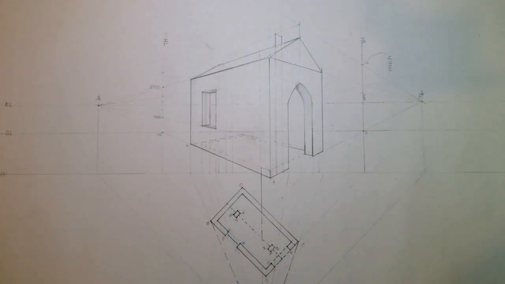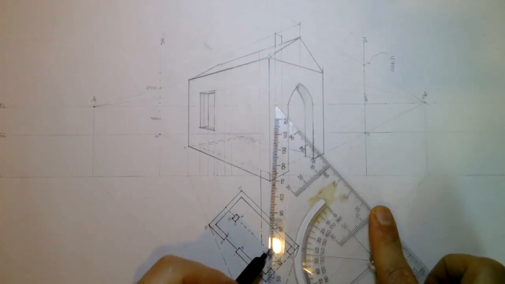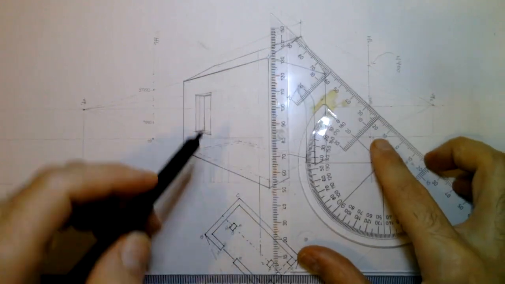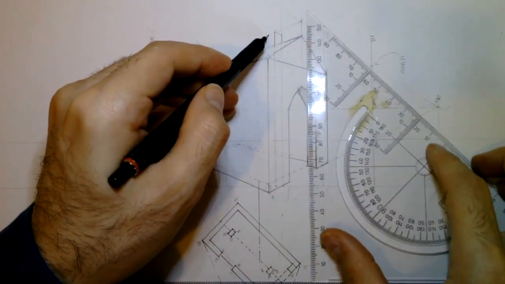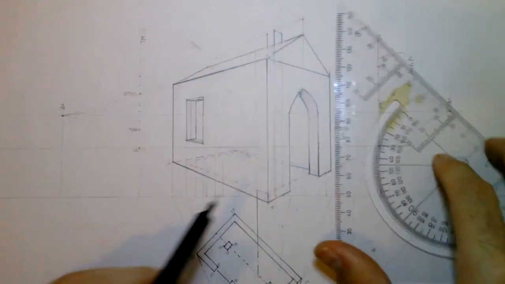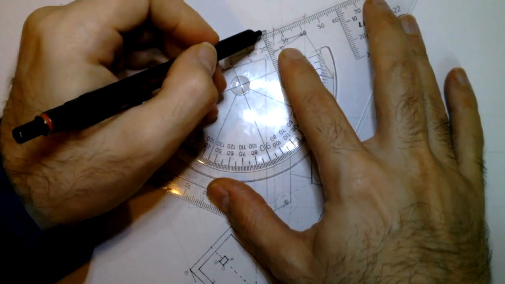And to find point N, we do the same. Station point to N, extend it to hit the picture plane, go all the way up, and here we'll bring it slightly lower than the pitch roof. We'll use vanishing point 1.